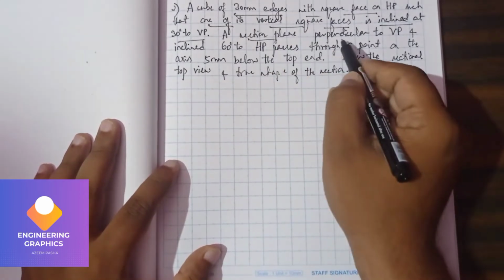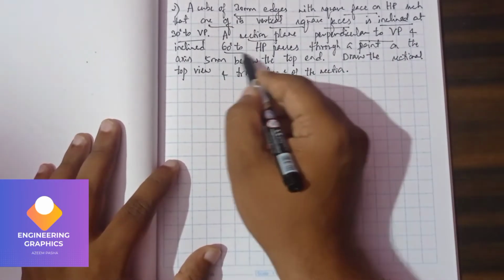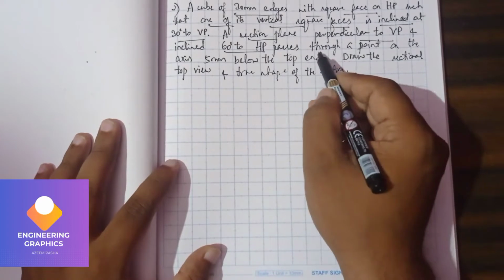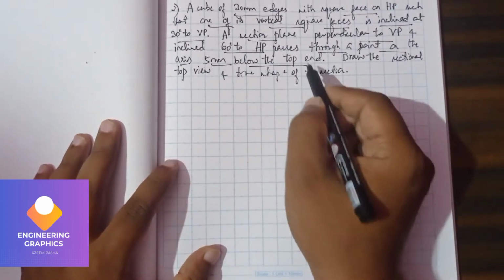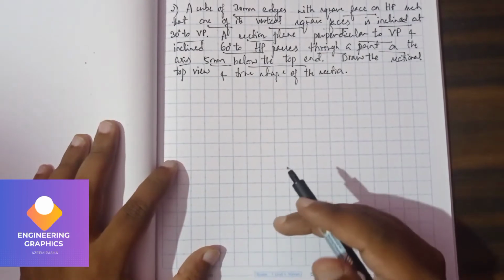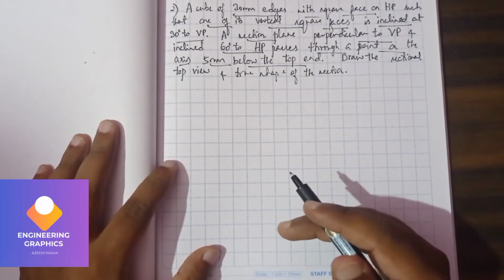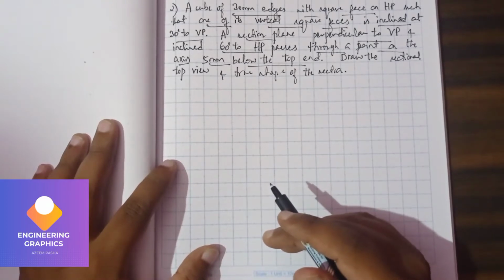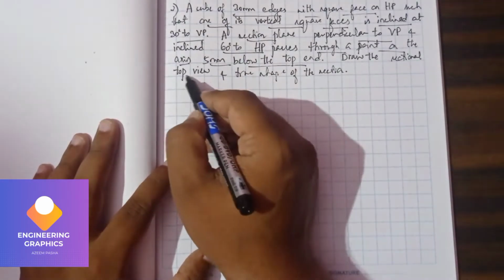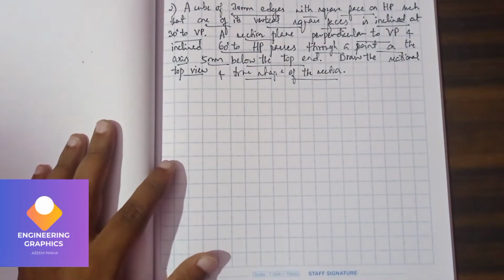A section plane perpendicular to VP and inclined at 60 degrees to HP passes through a point on the axis 5 below the top end. So from the top end we should consider 5 below it. From there we should draw an angle line for 60 degrees and then draw the sectional top view and true shape of the section.